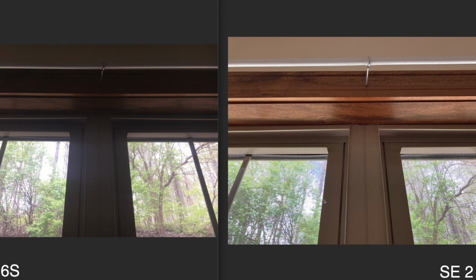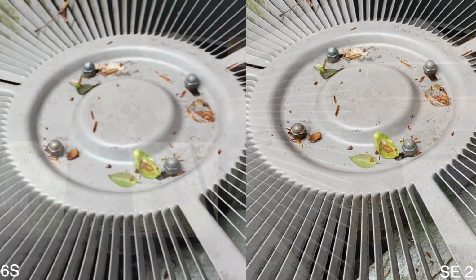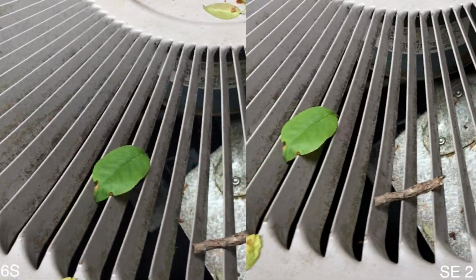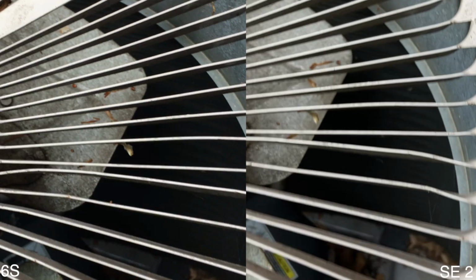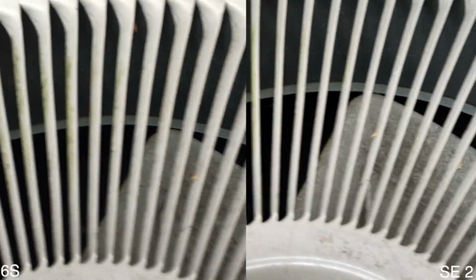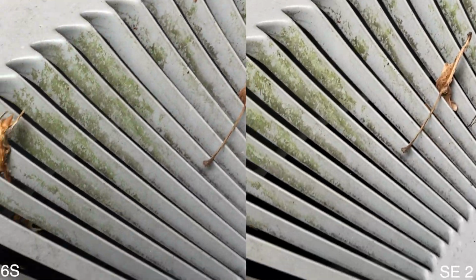Now that covers all those photos. Let me go and hit on the videos, and this is the video that I took, and it's pretty much the same exact thing, outdoor video, nothing too insane. And I wasn't really able to see too many differences. There were cases where I thought the iPhone SE2 video was better. There were times that I thought the iPhone 6S video was better.